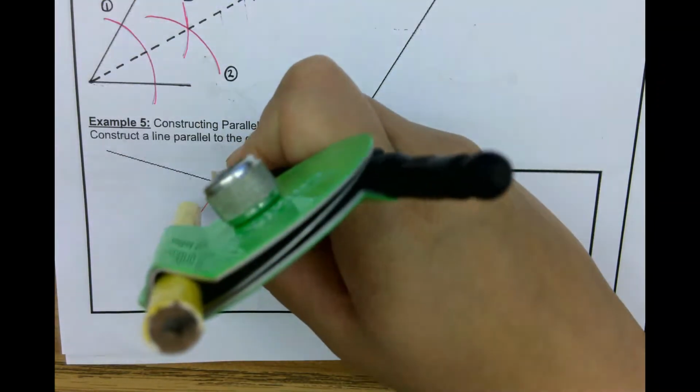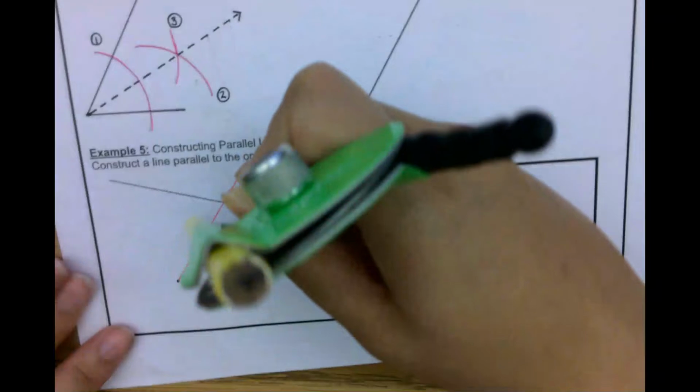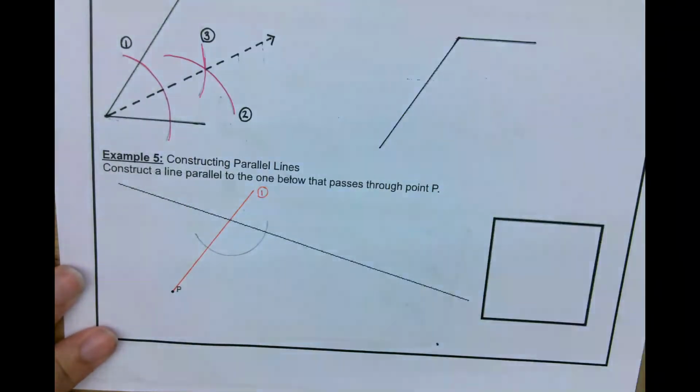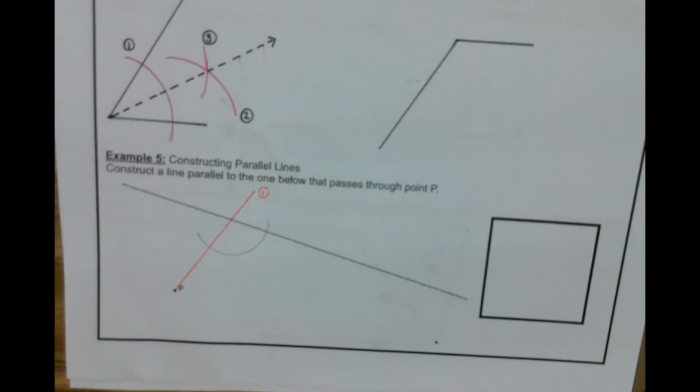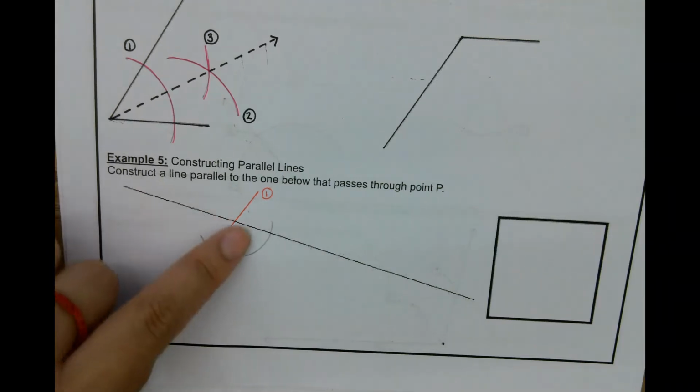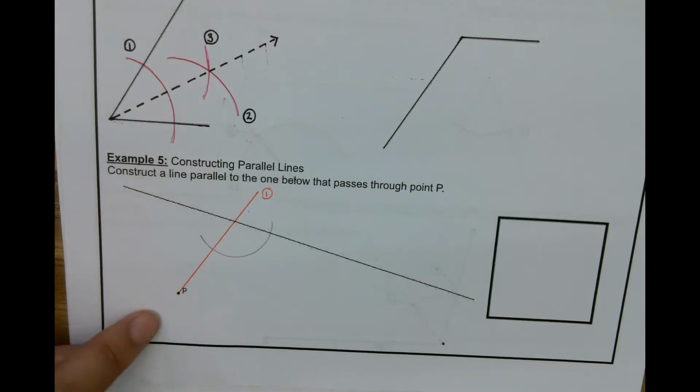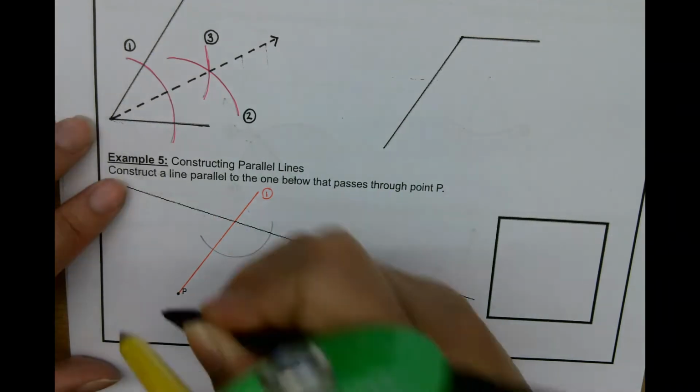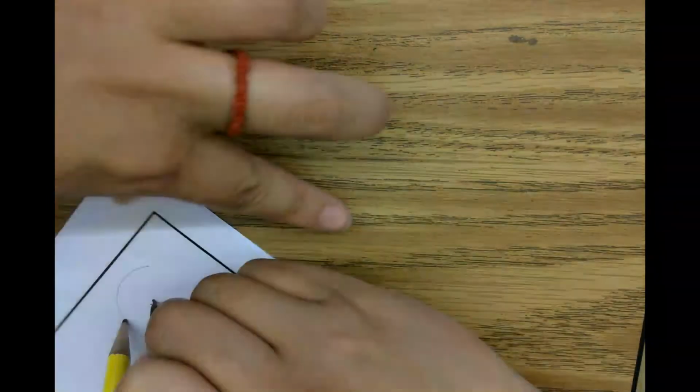So what I'm going to do is slide it around, and I did an arc. Since this is to the bottom of this line, I'm going to do it towards the bottom right as well. So down here, I'm just going to do the same thing, bottom right.